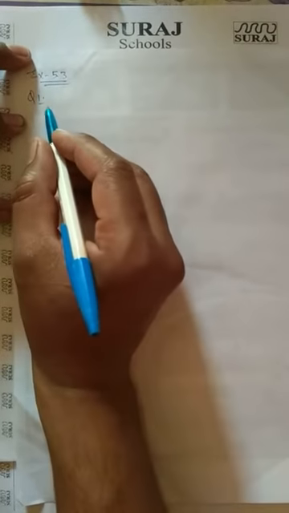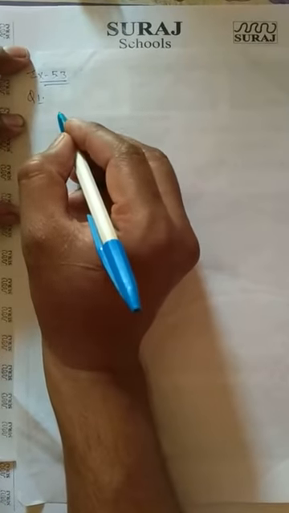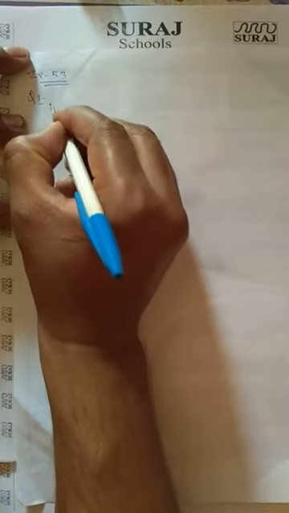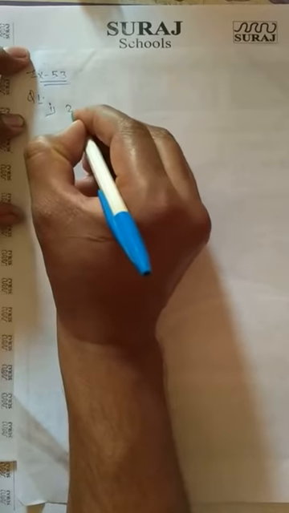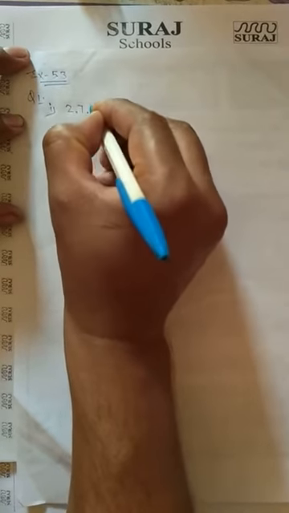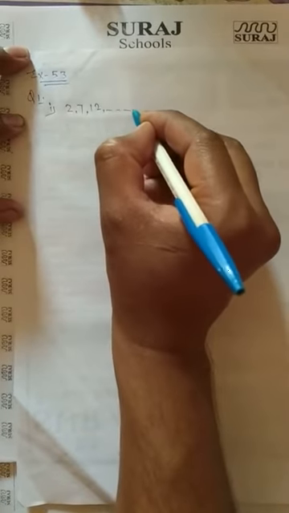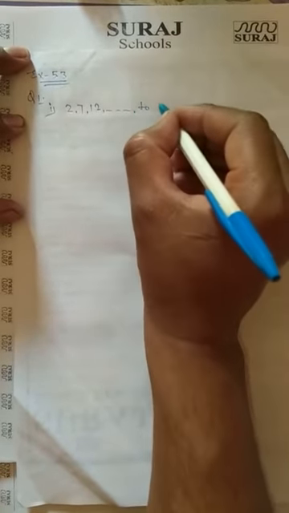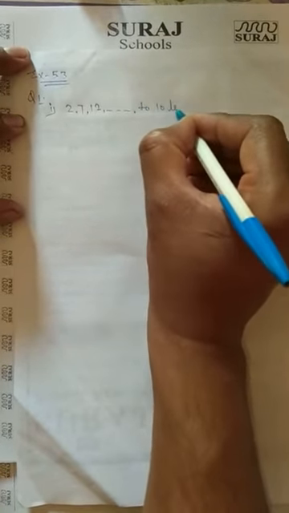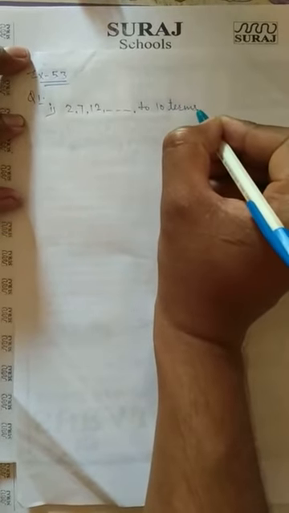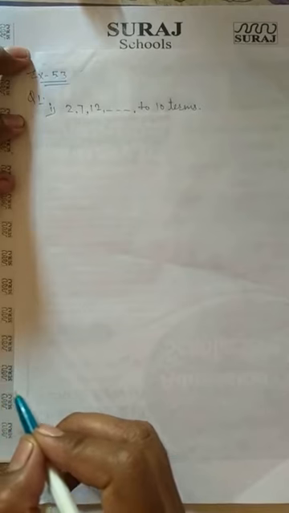Let's see question number first, part first: 2, 7, 12, and so on to 10 terms. How many terms? 10 terms. We have to find the sum here, students.